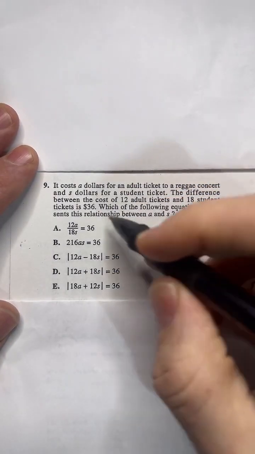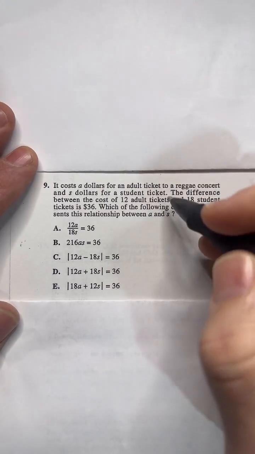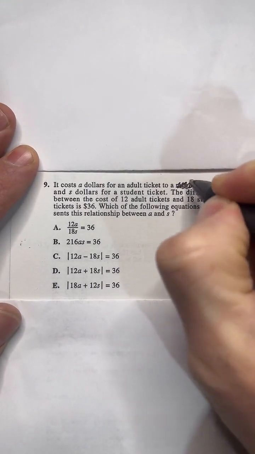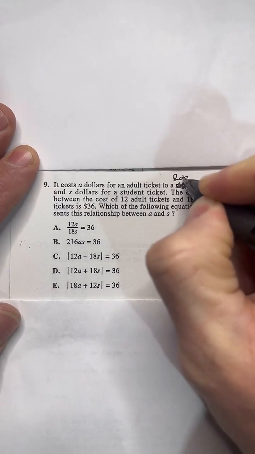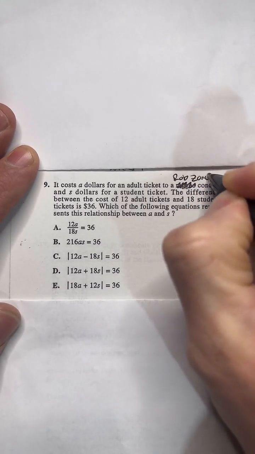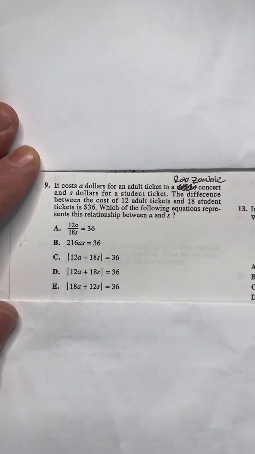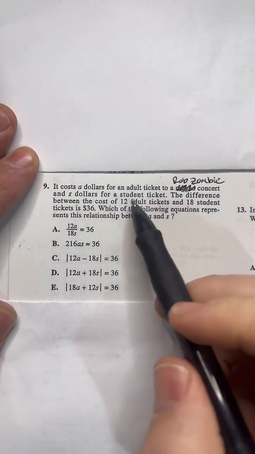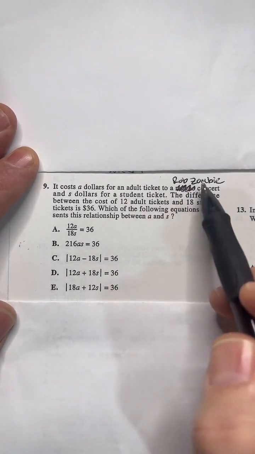So it costs $80 for an adult ticket to a reggae concert. Of course, it's reggae. Let's do a Rob Zombie concert. Oh yeah. All right. So a Rob Zombie concert, an S for student tickets, because there's going to be tons of students at the Rob Zombie concert.